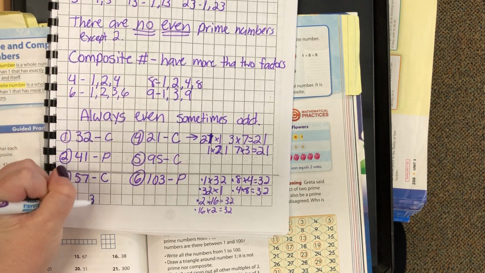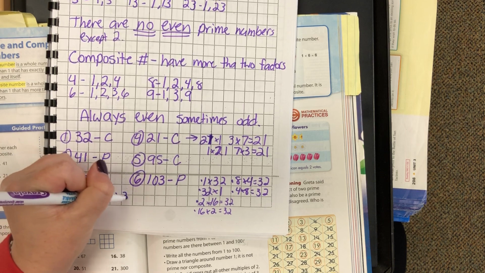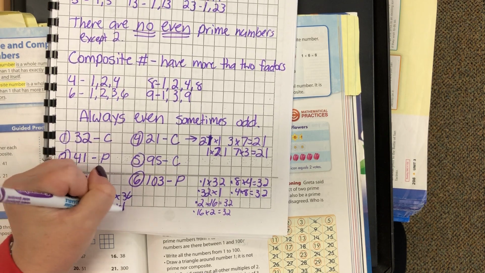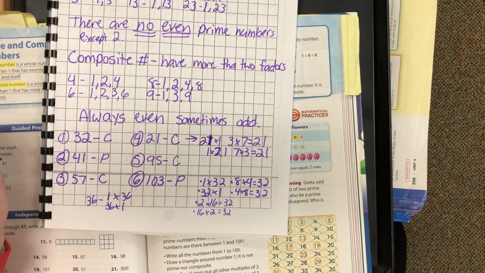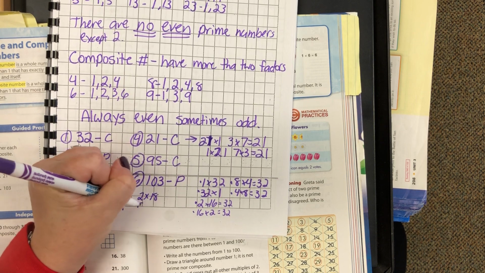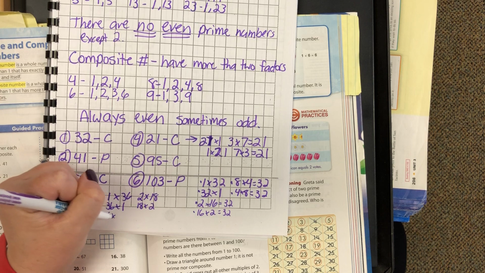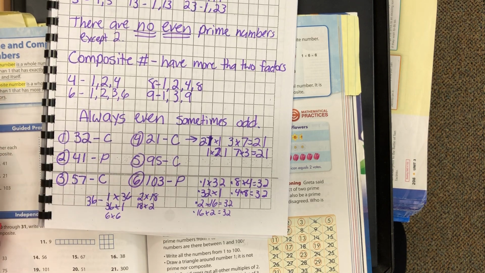Now, if it was for 36, and the question was how many groups can I make? 1 times 36, 36 times 1. And then maybe what's half of 36? So 2 times 18 and 18 times 2. 6 times 6. I'm not going to repeat that one because that's a doubles. Is there anything else?